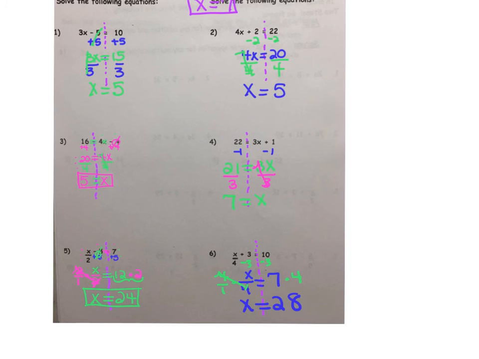Let's correct your work. Number 1, you should have gotten x equals 5. Give yourself a C or a star if that's correct on your page. Number 2, you should have gotten x equals 5 again. Number 4, 7 equals x. Give yourself a C. And lastly, for number 6, you should have subtracted 3 from both sides and then multiplied both sides by 4 to get x equals 28.